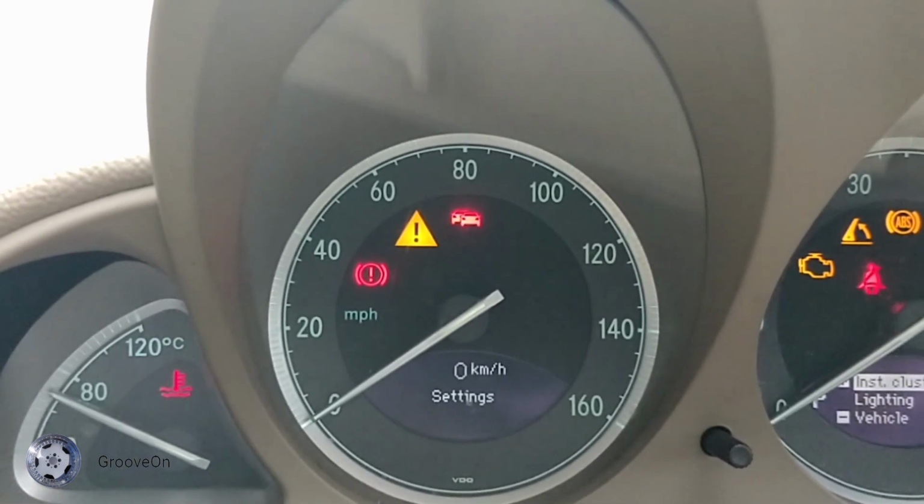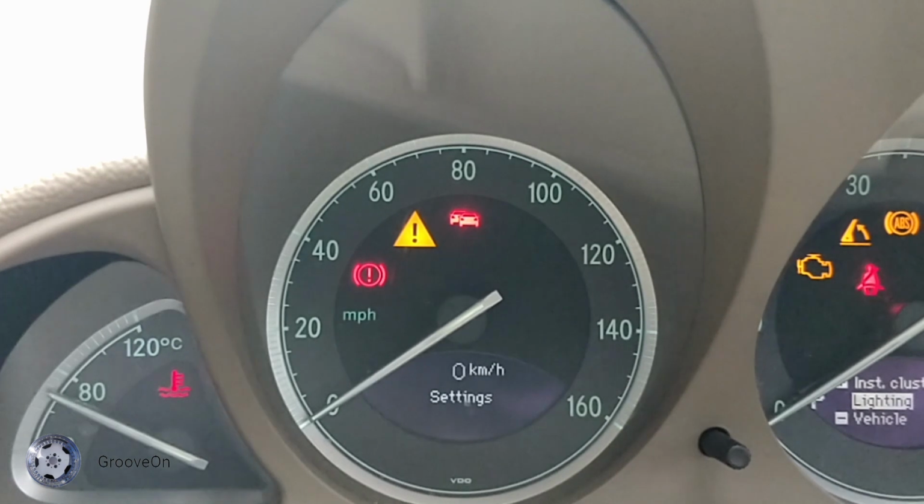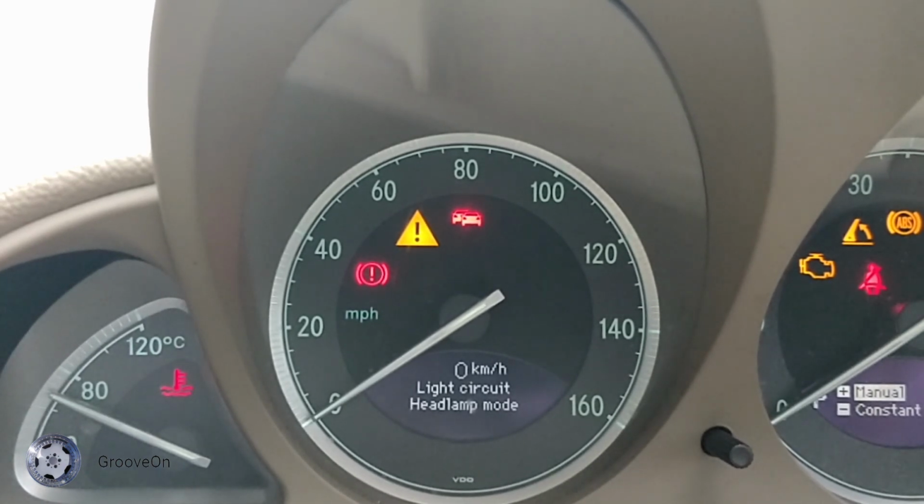Now, if you go down this menu using the minus key, you'll go into the next one, which is lighting. Hit lighting, and now press the up arrow on the left-hand side to go into that sub-menu like this. Here we go. So light circuit, headlamp mode, you've got manual or constant. Now I have it on manual. Constant, yeah, you can try switching between these two modes. It's up to you, but I just prefer manual. I can't remember specifically what the differences are, so I'm going to leave it as that.